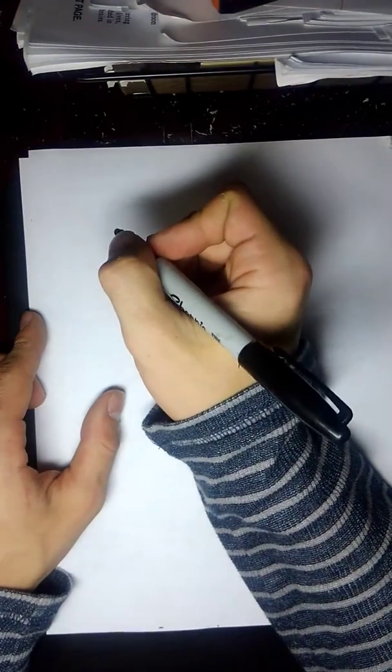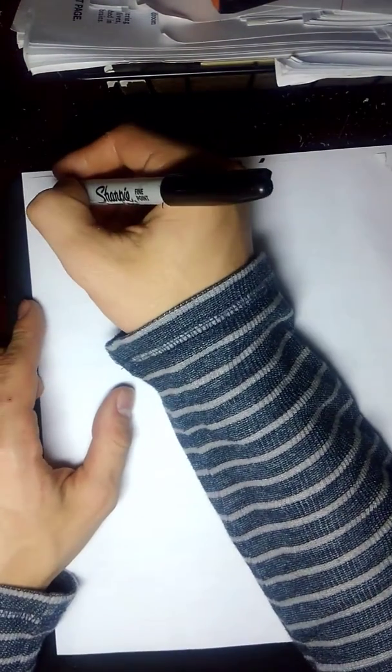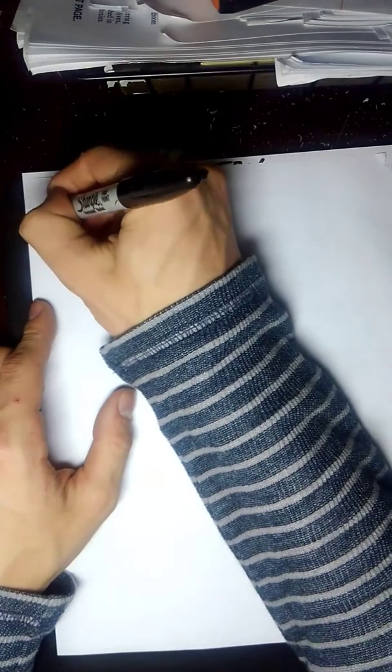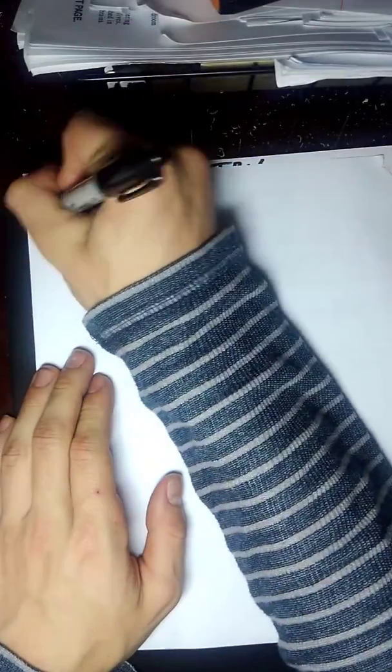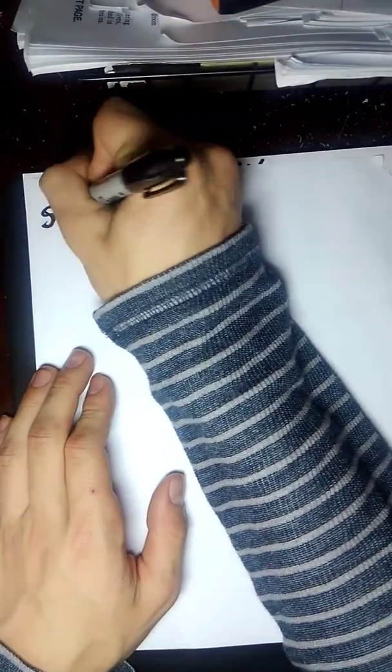So basically what we're going to go through here is silicon dioxide. Let's get a new pen. Silicon dioxide, and let's react that with hydrogen fluoride.